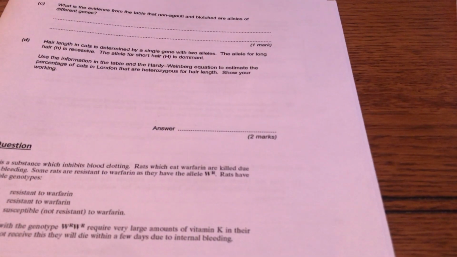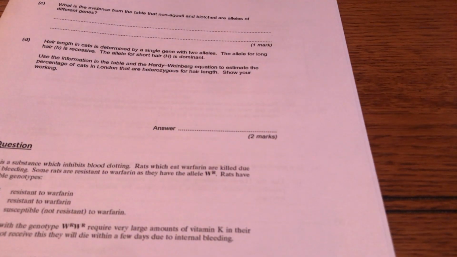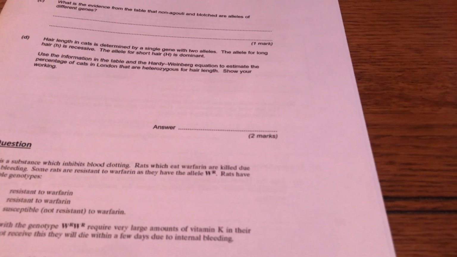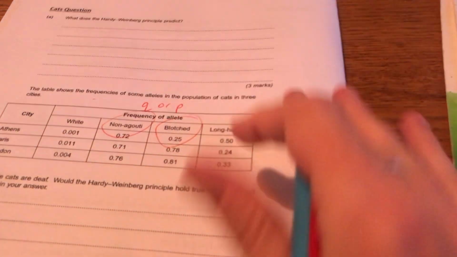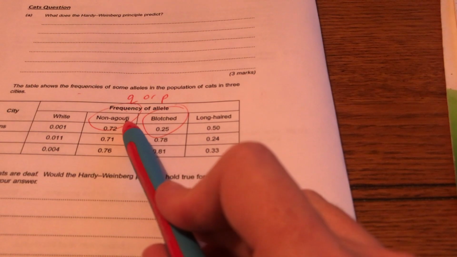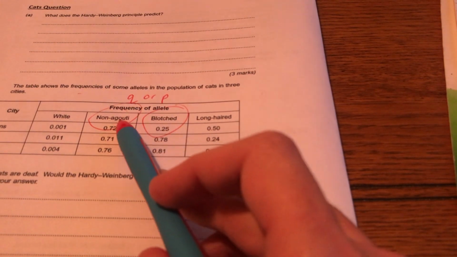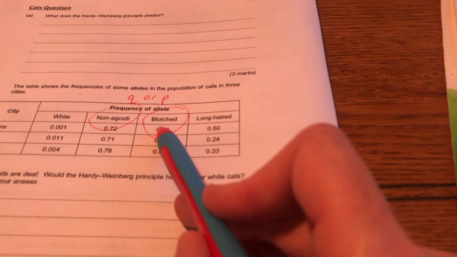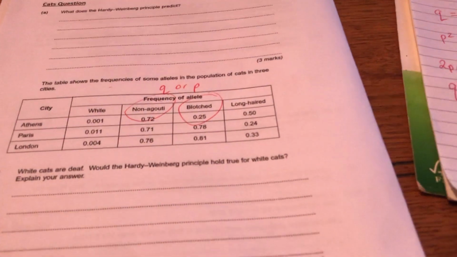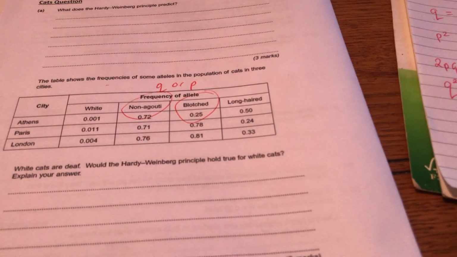What is the evidence from the diagram, from the table, that agouti and blotched are alleles of different genes? Agouti and blotched. Let's find those 2. So how do we know that one is not P and one is not Q? Like, for instance, they must both be Q or both be P. What do we know about P and Q? P and Q always have to add up to 1, don't they?